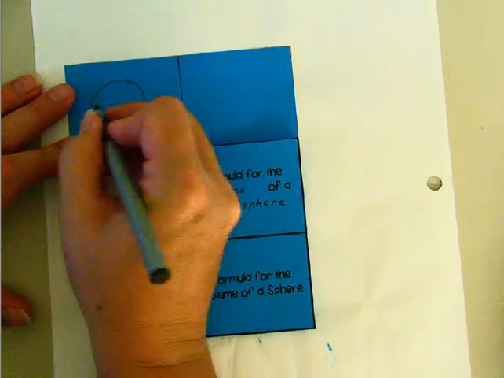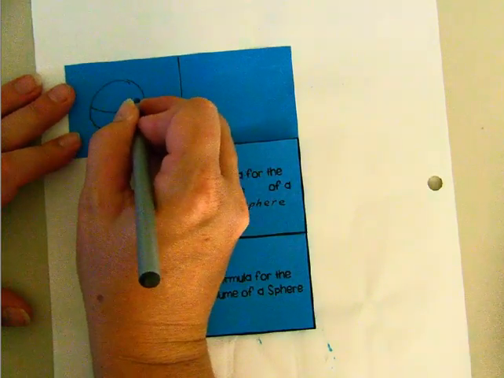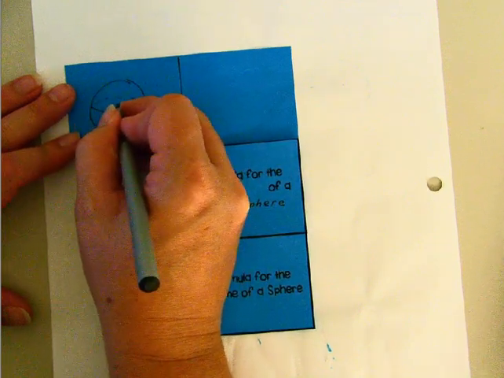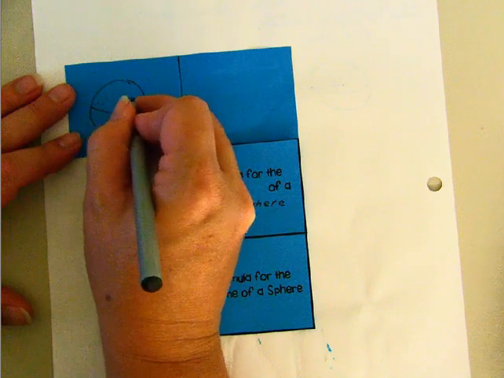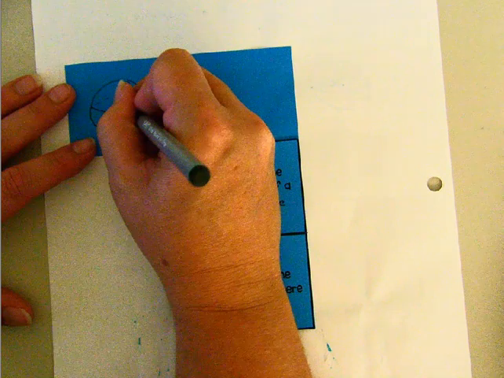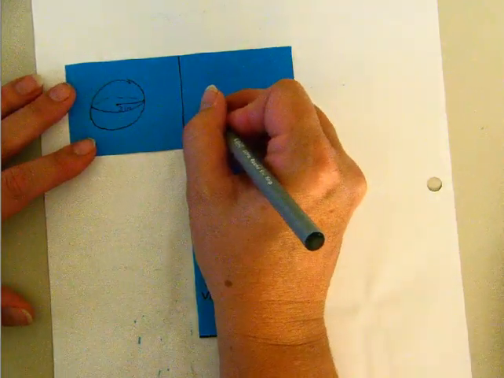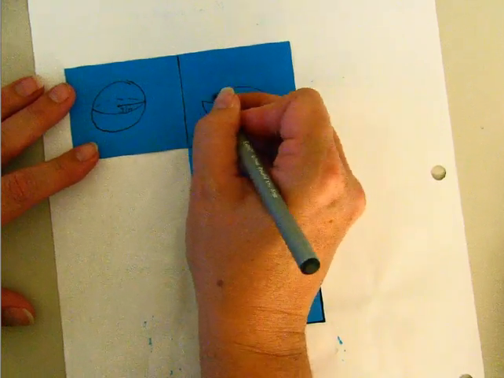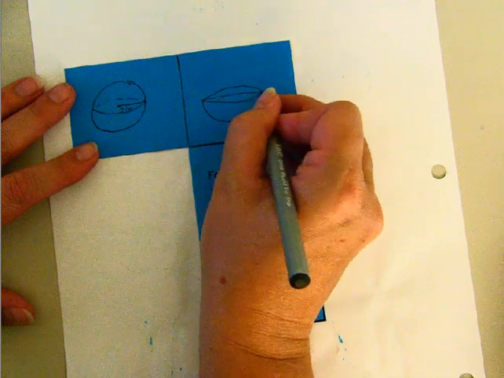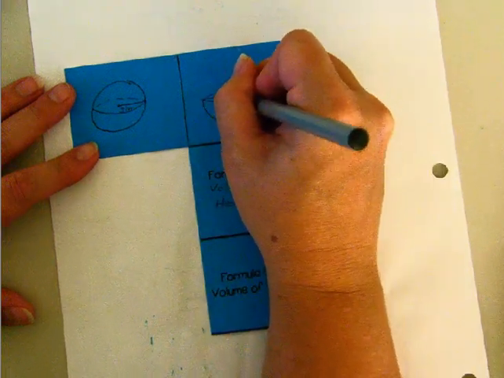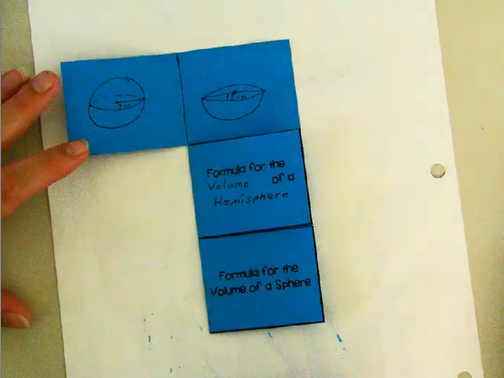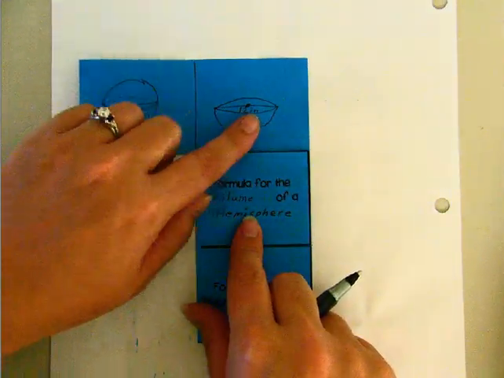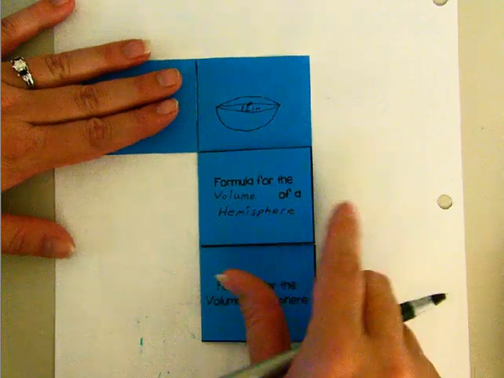So drawing our sphere. I'm going to go center over, and this is going to be 3 inches. And for my hemisphere, we're going to go all the way across, and we're going to say 12 inches. Okay? All right, so those are our 2 different shapes that we're going to be working with. The first one we're going to look at is the hemisphere, so forget about this one. We're going to find the volume of that.